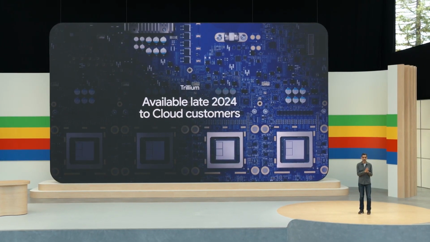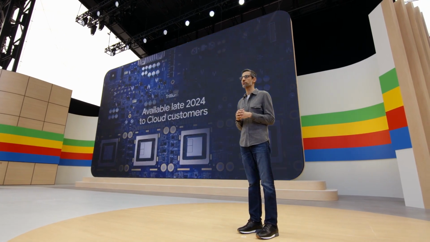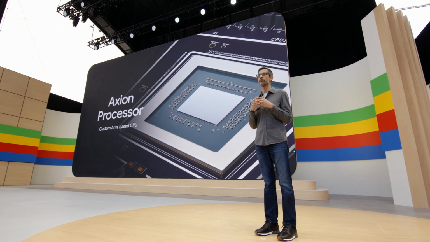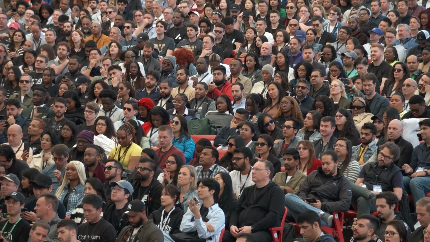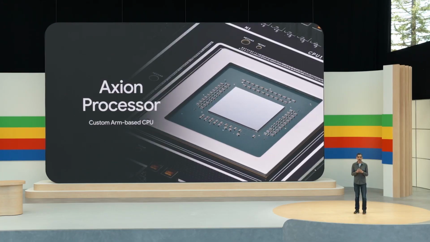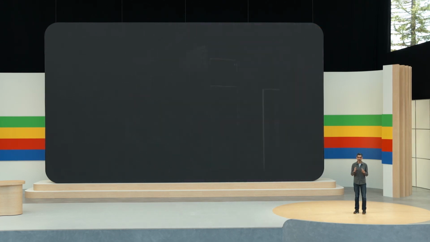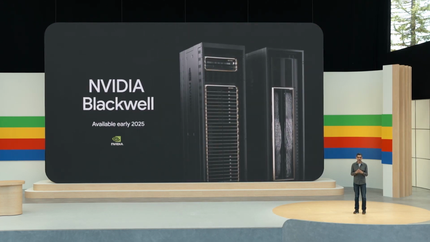Alongside our TPUs, we are proud to offer CPUs and GPUs to support any workload. That includes the new Axion processors we announced last month, our first custom ARM-based CPU with industry-leading performance and energy efficiency. We're also proud to be one of the first cloud providers to offer NVIDIA's cutting-edge Blackwell GPUs available in early 2025. We are fortunate to have a long-standing partnership with NVIDIA, excited to bring Blackwell's capabilities to our customers.